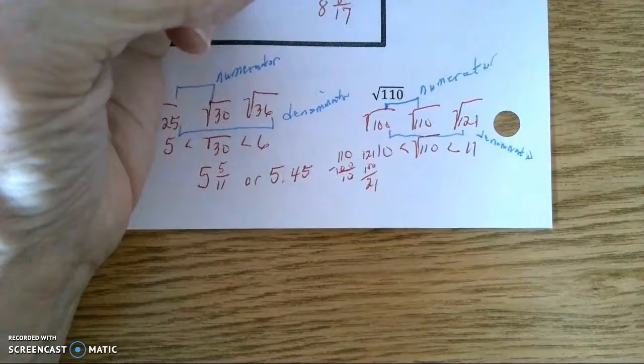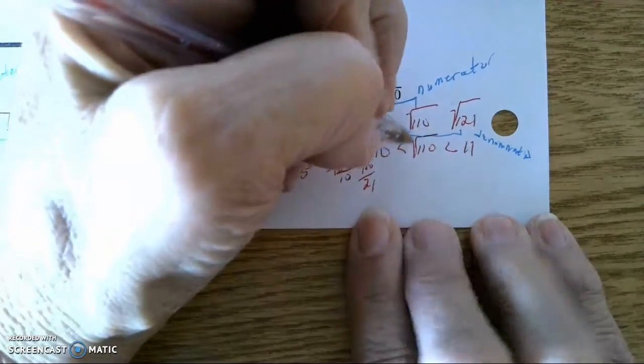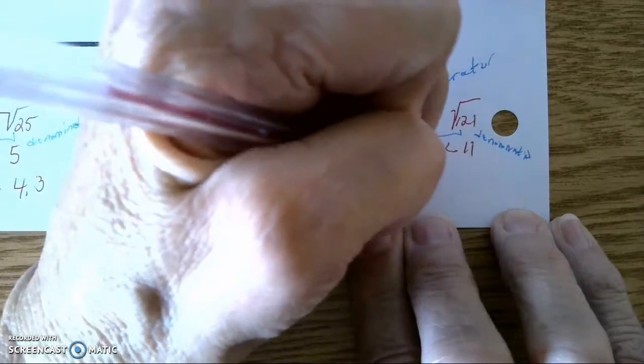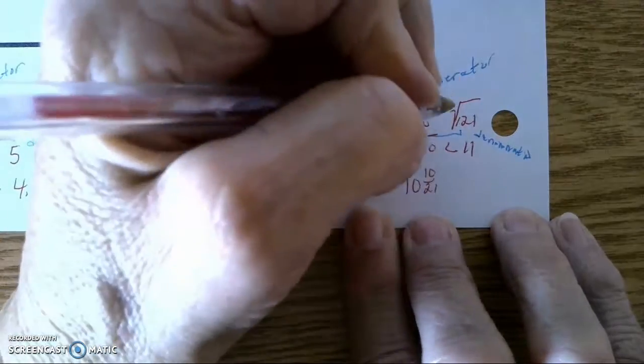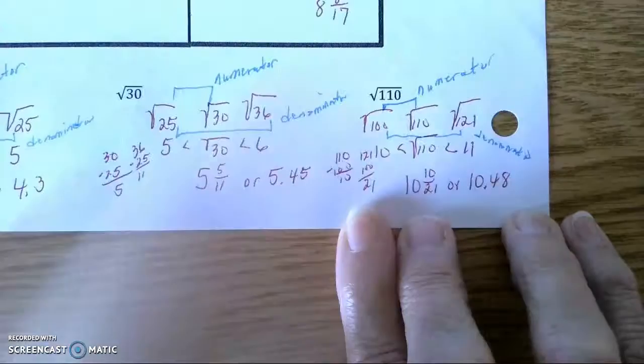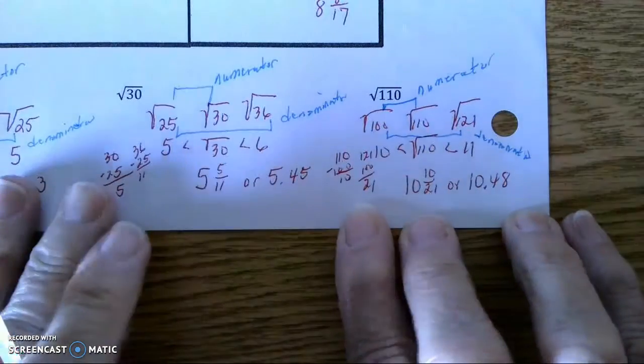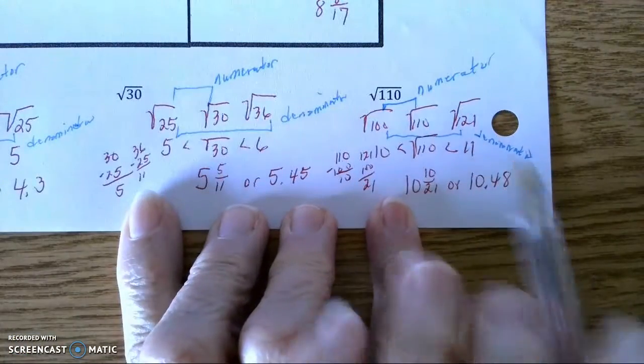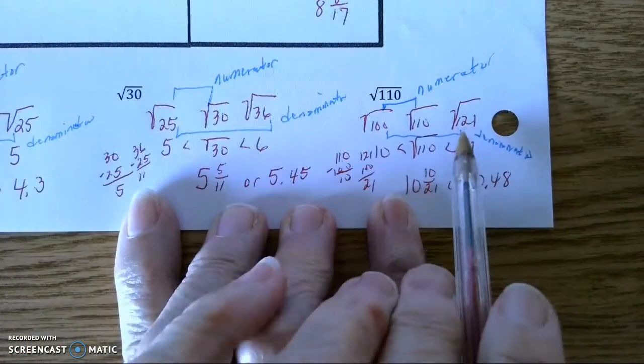So my approximate square root of 110 is 10 and 10 over 21, or 10 and 48/100.